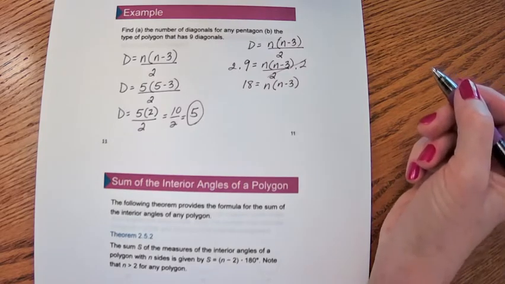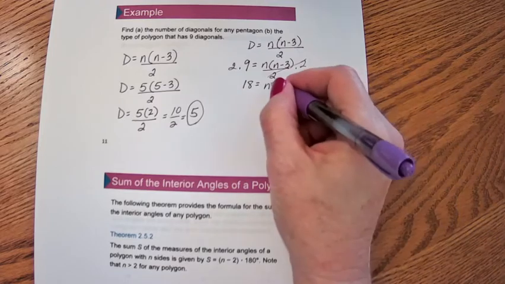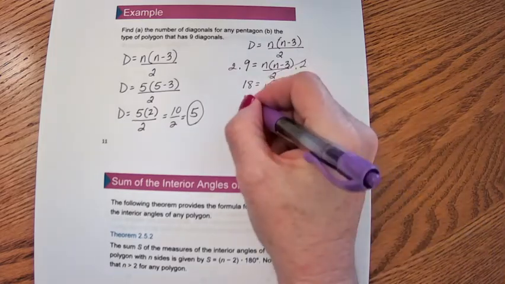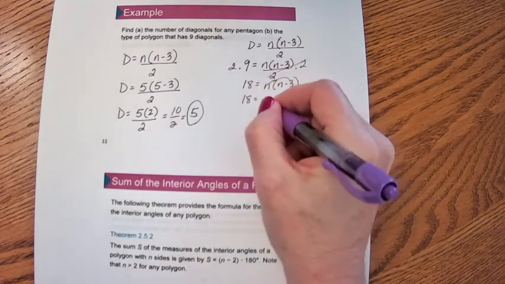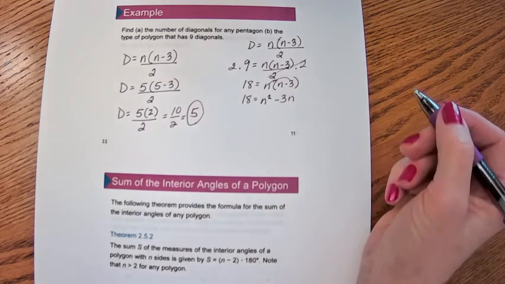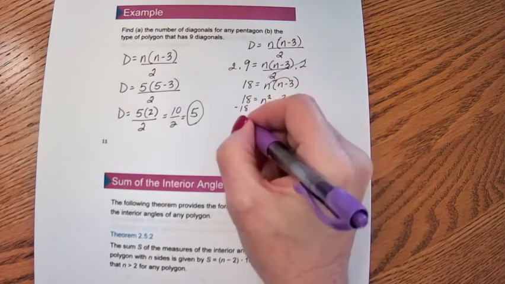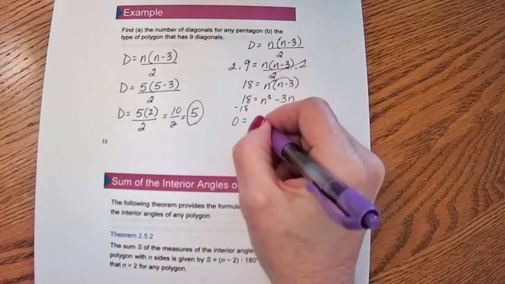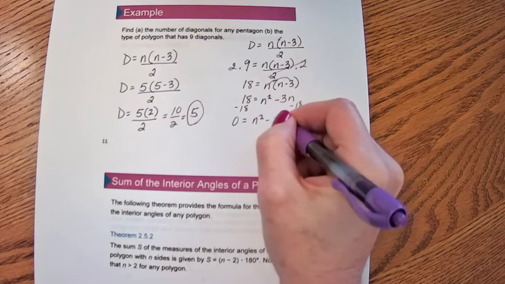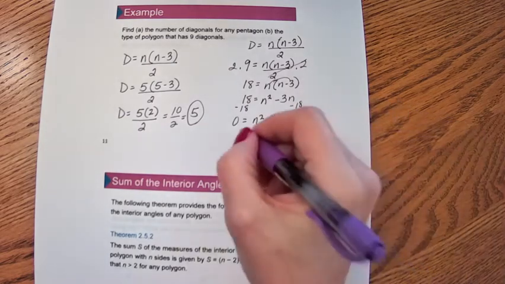So how am I going to solve for n? This is going to become a quadratic set equal to 0. So I'm going to distribute my n. 18 is going to be n squared minus 3n. And the only way to solve these is to set your quadratic equal to 0. n squared minus 3n minus 18.